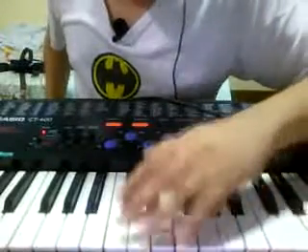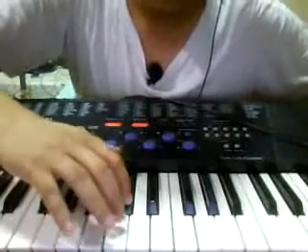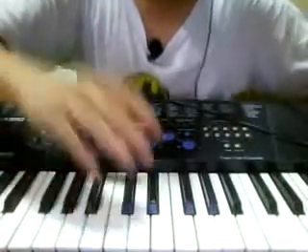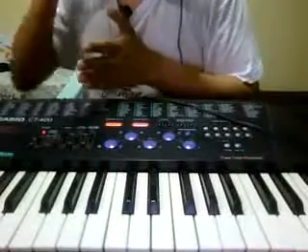Now, each note, for example this one, and this one, they all have an equal percentage increase in pitch.